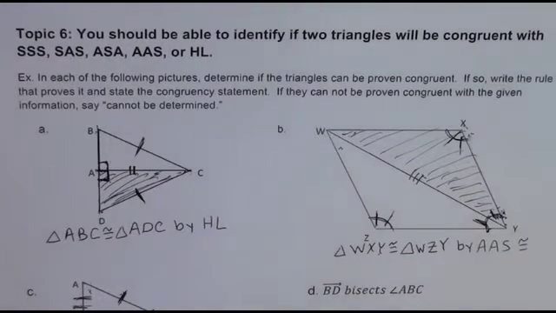And finally, make sure you know your 5 rules. They may or may not be given to you in the directions on the test or the quiz, so be sure. Side, side, side, side, angle, side, angle, angle, side, and hypotenuse leg. Make sure you have those 5 rules memorized and that you can identify them when given a picture.